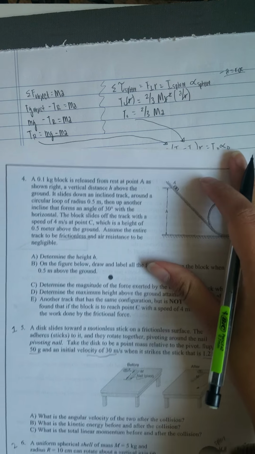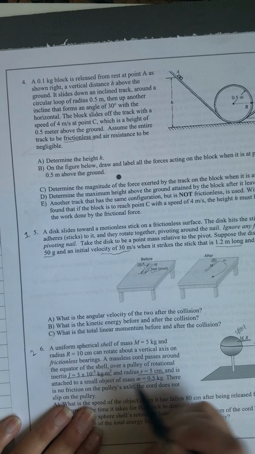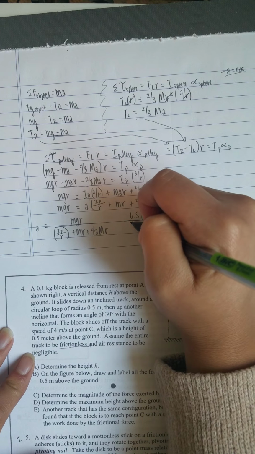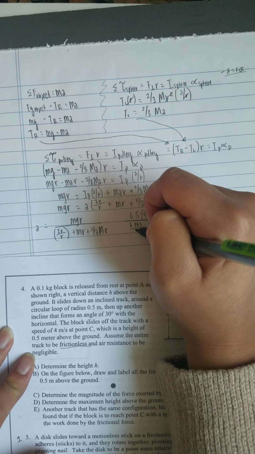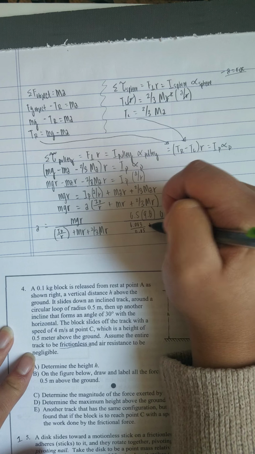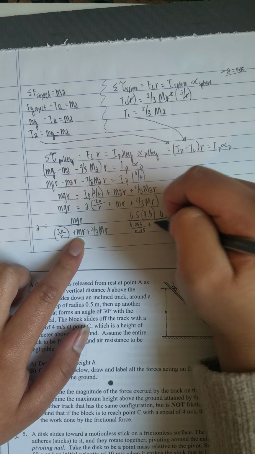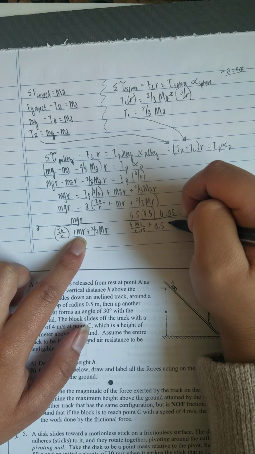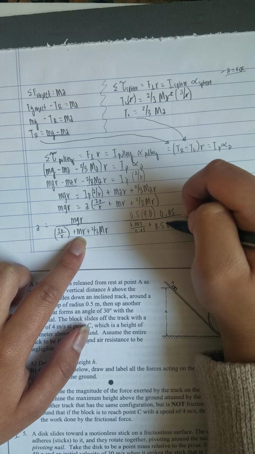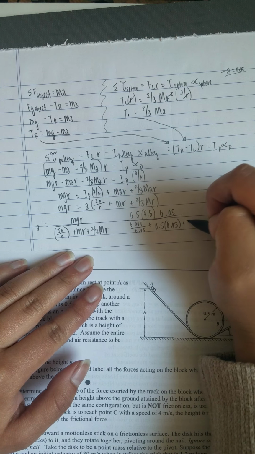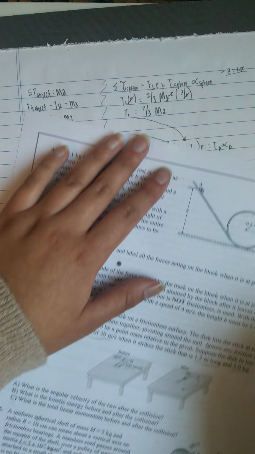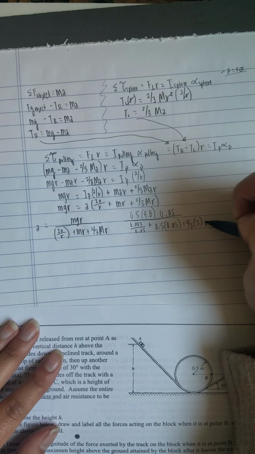And then it's all over. I believe they give you I. Yeah, they give you I, so that's 0.003, over your radius of 0.05, plus the mass again, little m, 0.5, times your radius 0.05, plus 2/3 of your big M, which is 5, times again your radius 0.05.